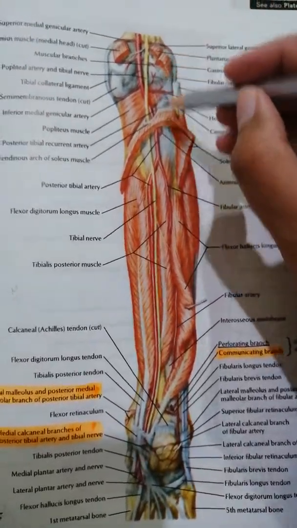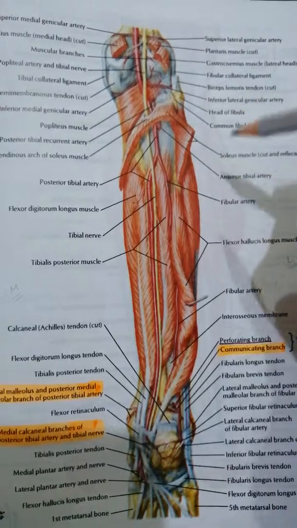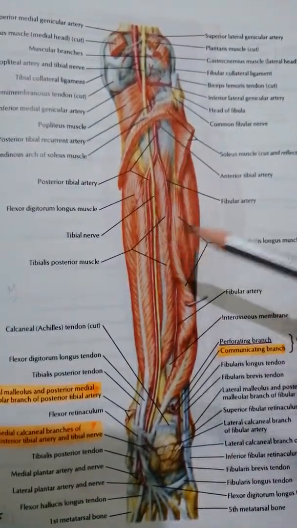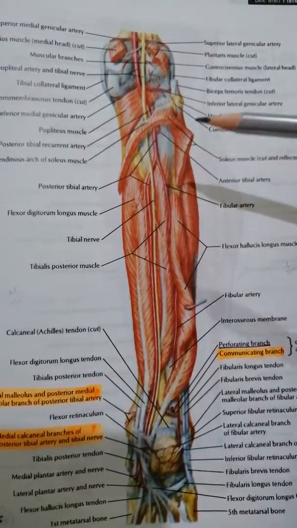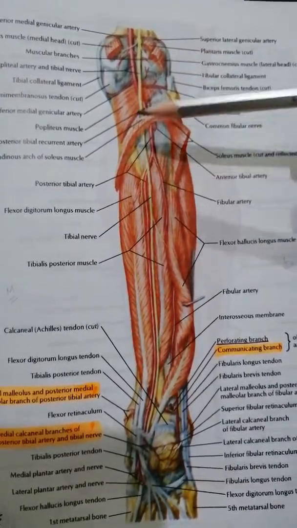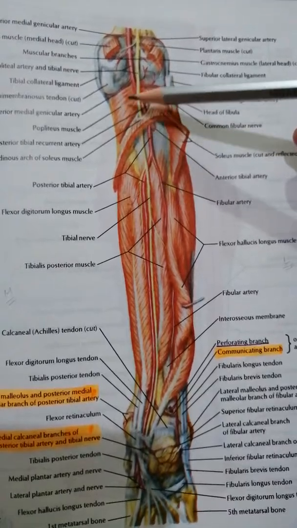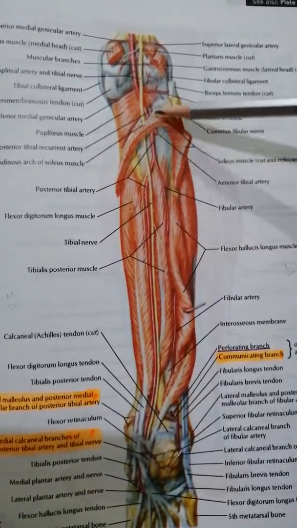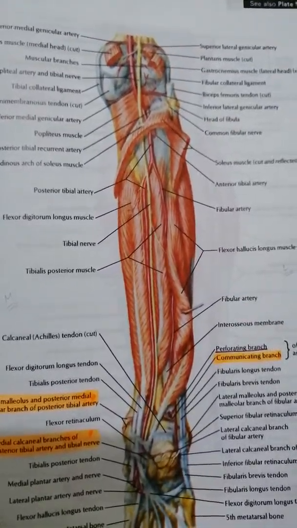First of all, you need to know that this diagram is a posterior view of the leg, that this is a view of the back of the leg. Second thing you need to know is that this is the popliteus muscle, right, which, although part of it is present in the popliteal fossa, is generally seen as a deep muscle of the back of the leg.